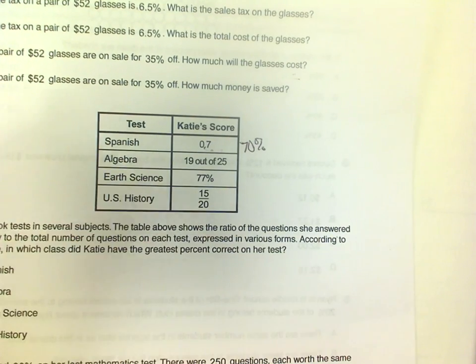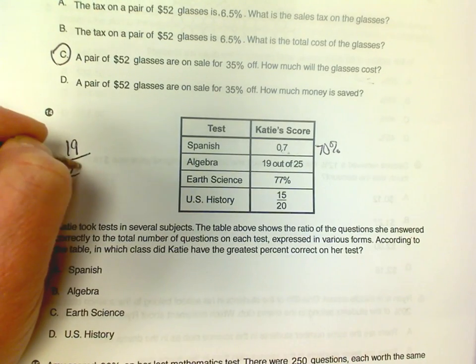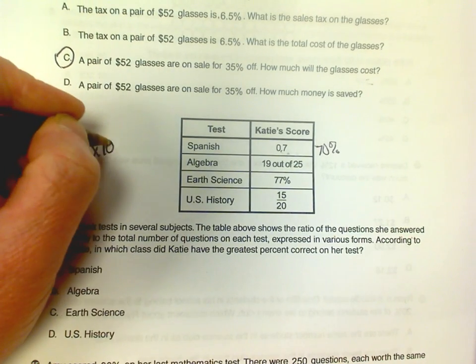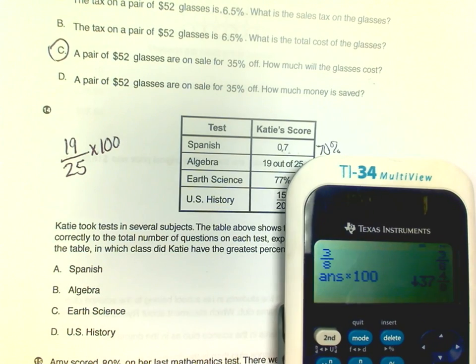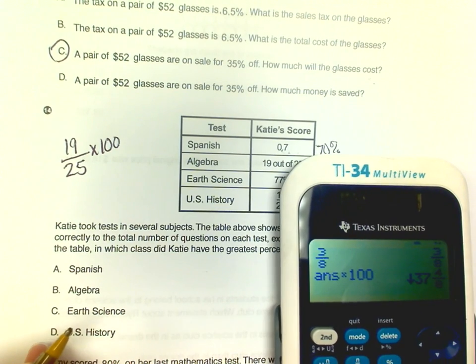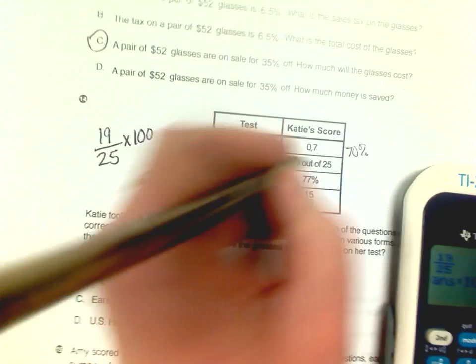19 out of 25, again, any fraction, you can turn into a percent by multiplying it by 100. And you can either use a calculator, that one you could probably just do without, but I'll use a calculator to show you that it's 76%.